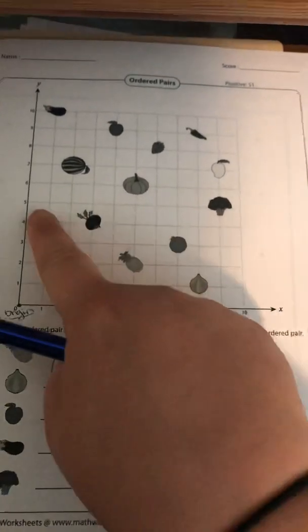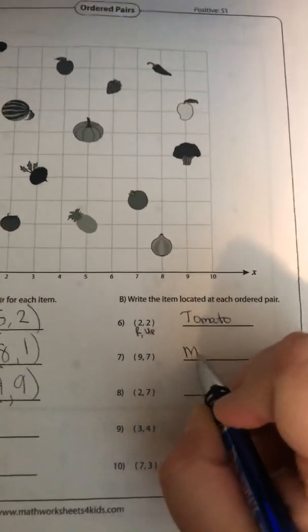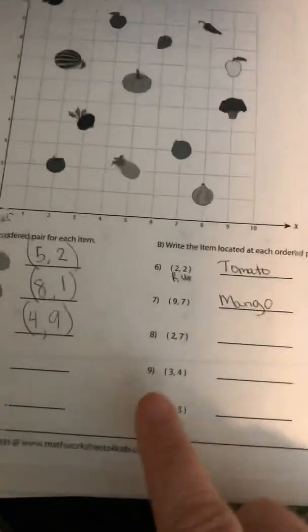No, the broccoli is 5. Now I'm supposed to go 7. So what is 7? Good, a mango. All right, let's do one more. You try and do this one.